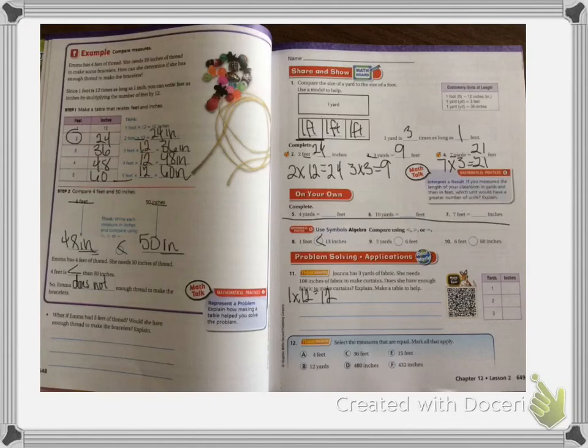Now if I look over here at number 9, I've got 2 yards compared to 6 feet. Okay, so I'm writing 2 because that's the amount of yards that I have times how many feet are there in a yard, and there are 3, so 2 times 3 equals 6. So I'm comparing 6 feet to 6 feet, and those are equivalent. 6 is the same number, and they have the same label.